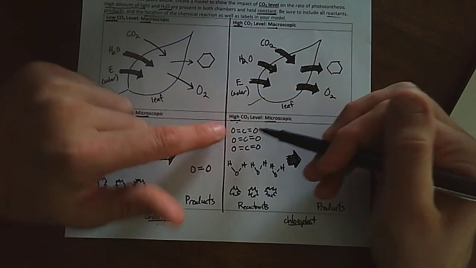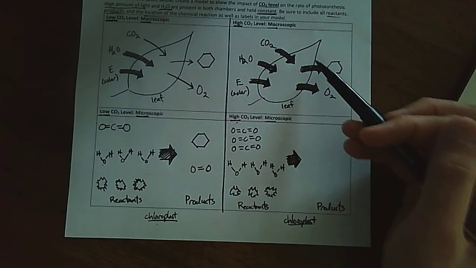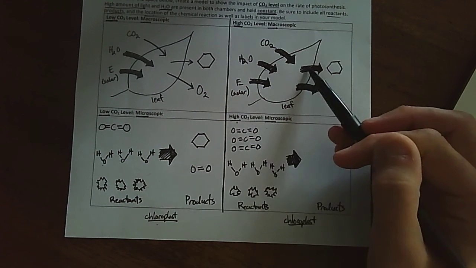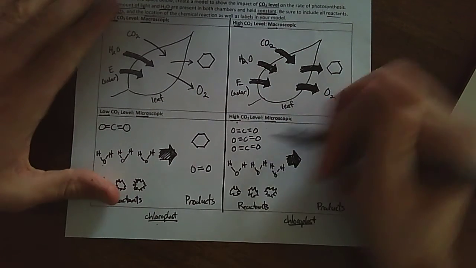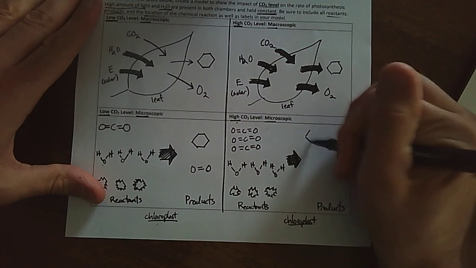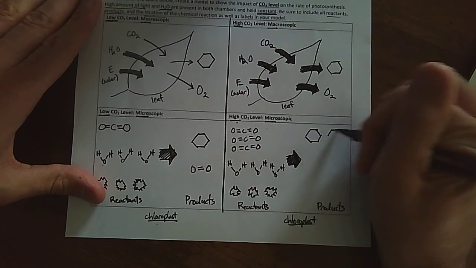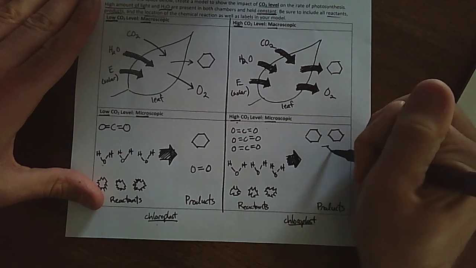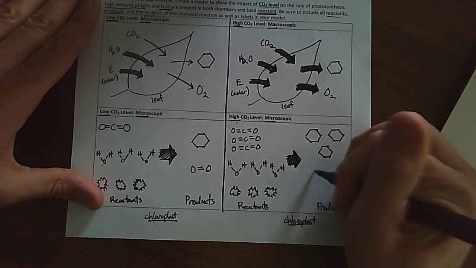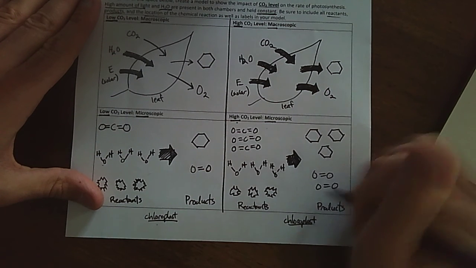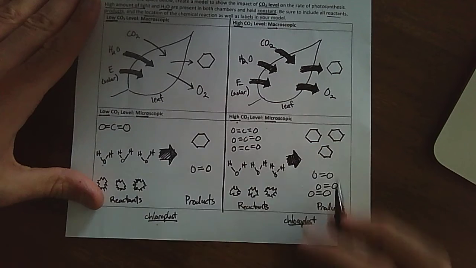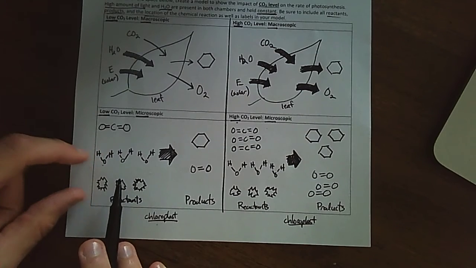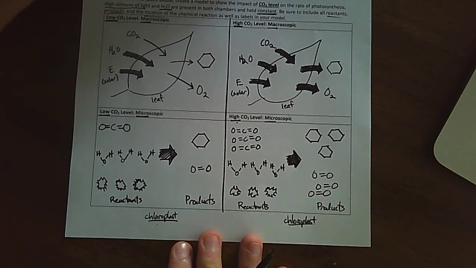So now that I've got plenty of CO2, just like I did in my macro model, where because I had more CO2, I had more products, I'm going to do the same exact thing here. More CO2 and more of everything else is going to give me more glucose. Because I drew 3 of everything here, I'll just draw 3 glucose here. And same thing with oxygen, more oxygen. Because I have more reactants, I get more products. And even though I have plenty of reactants for water and light, not a lot of CO2, so not a lot of products.